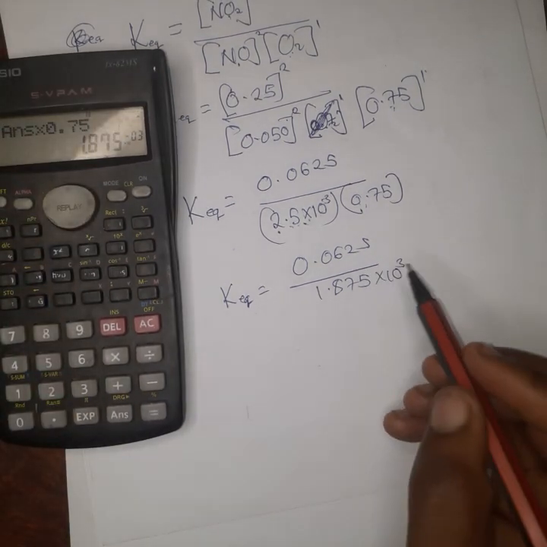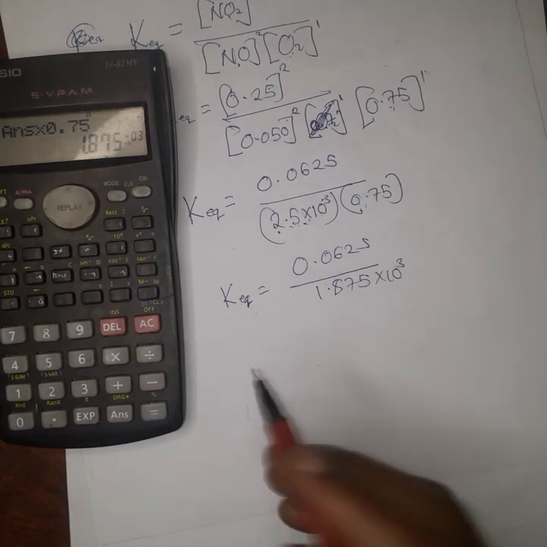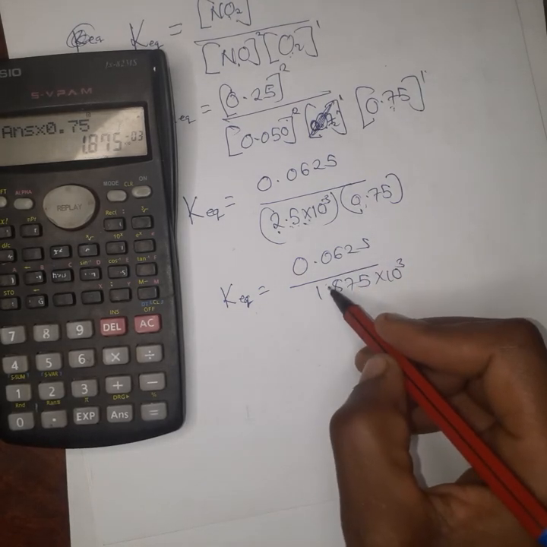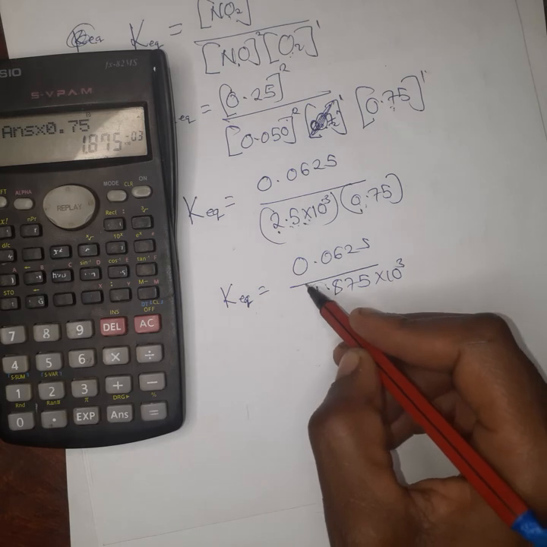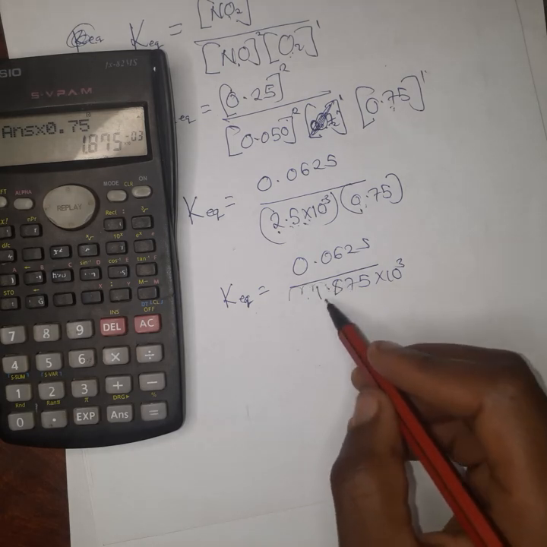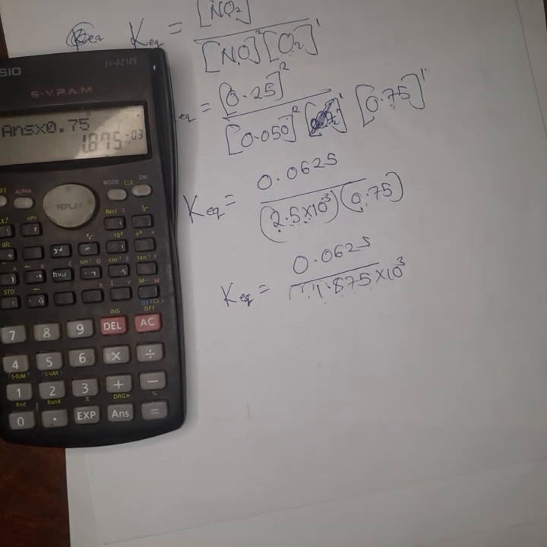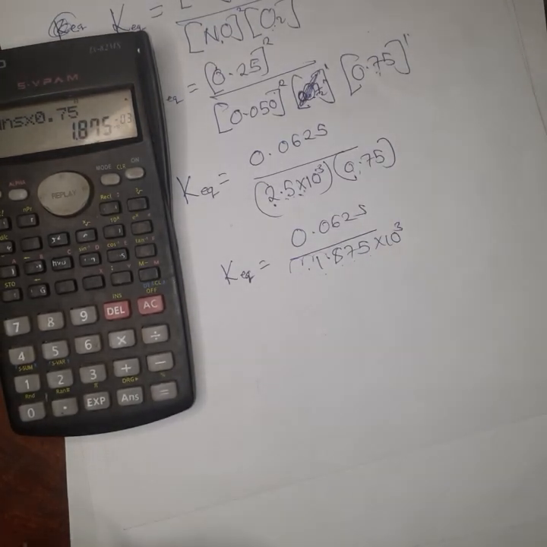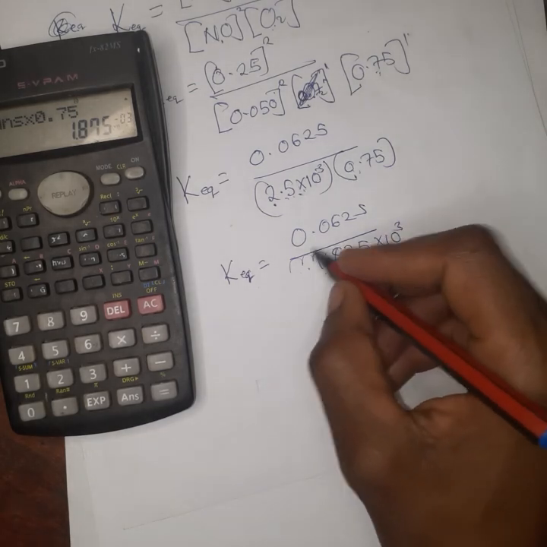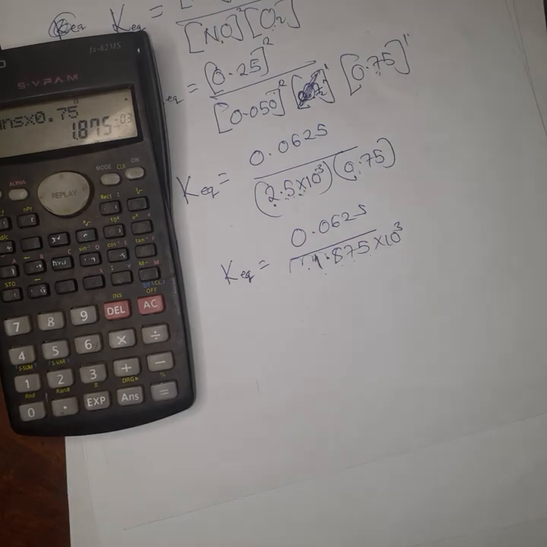This is the same as, it has 3 decimals, you have to move 3 times from the decimal point, 1, 2, 3. So this is the same as 0.001875. It can be difficult for you to divide, but it can't be difficult since we're using the calculator, it's okay, you can use it the way it is.